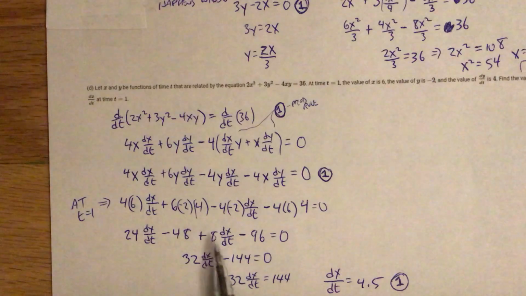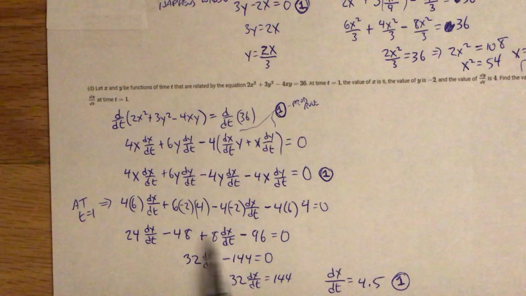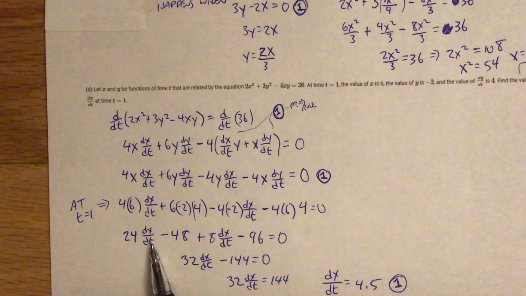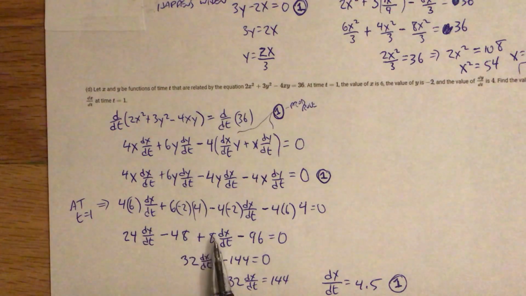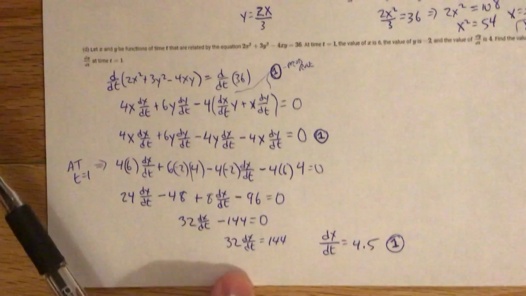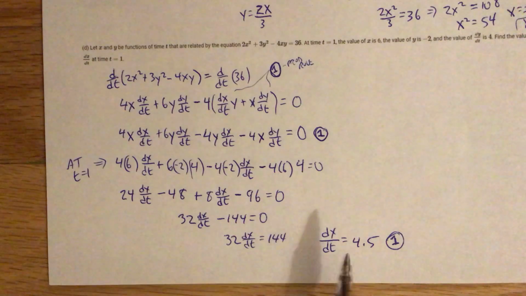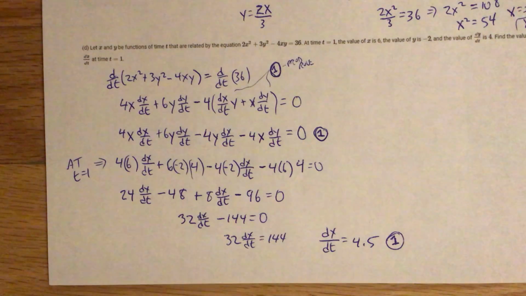So now I just need to solve for dx/dt. I combine the numbers and combine those dx/dt's. I got 24 of those dx/dt values and 8 of those dx/dt values. Put them together, I get 32 of them. So now solve this equation: add the 144 over, divide by 32. Now dx/dt is by itself, and it has to be 4.5, or as a fraction, you could put 9 halves, or you could even leave it 144 over 32 if you wanted to.